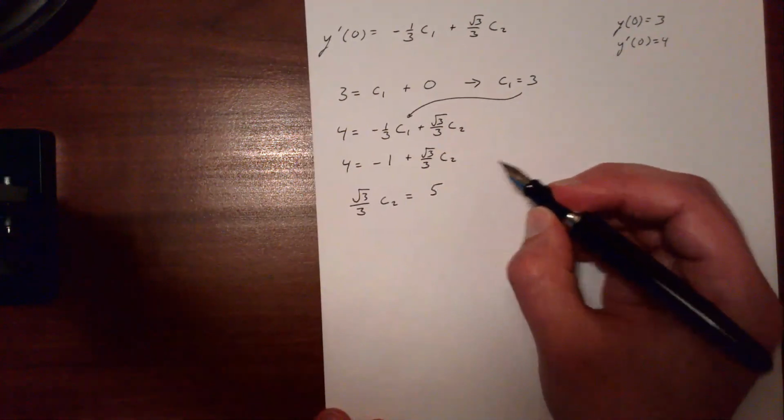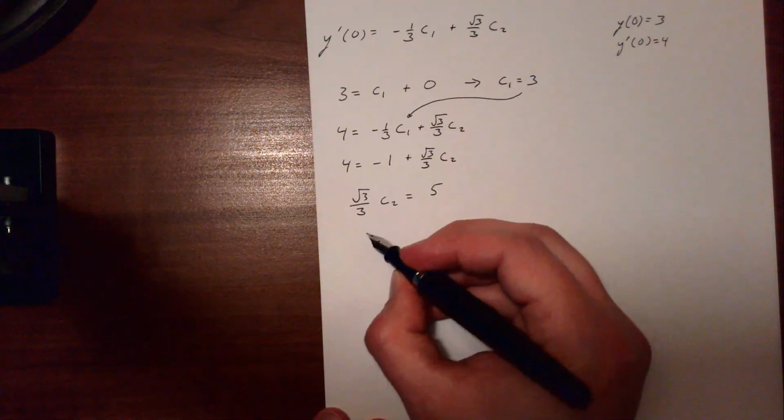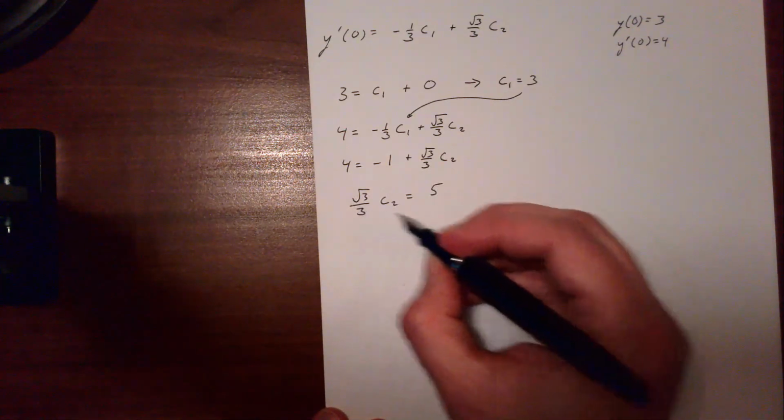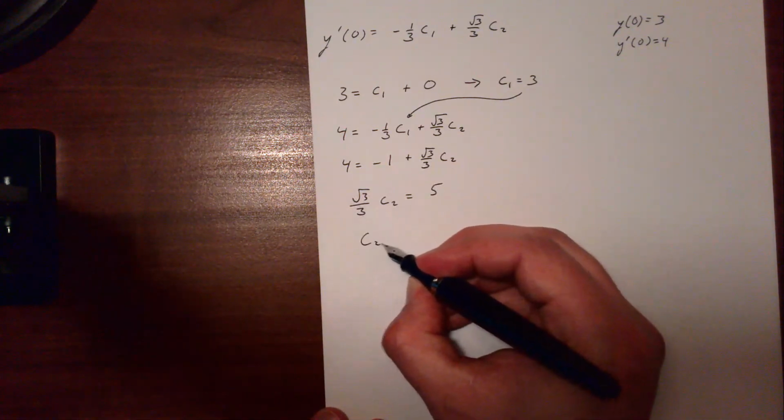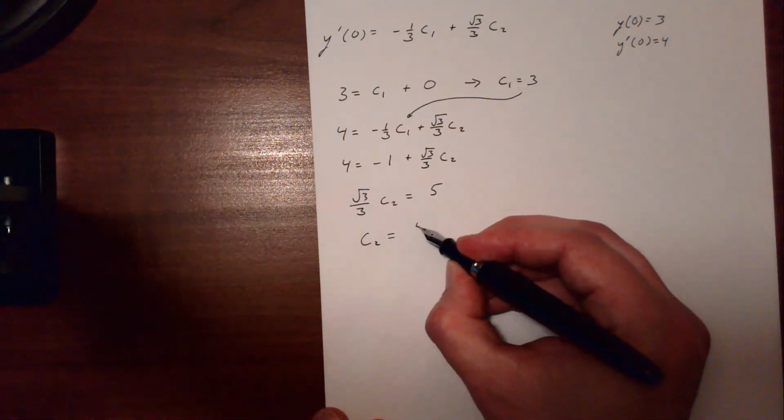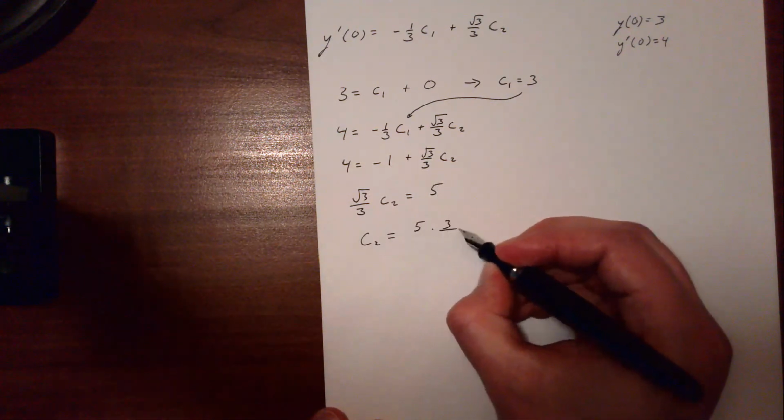And if I multiply both sides by the reciprocal here, that would give me c2 is equal to 5 times 3 over root 3.